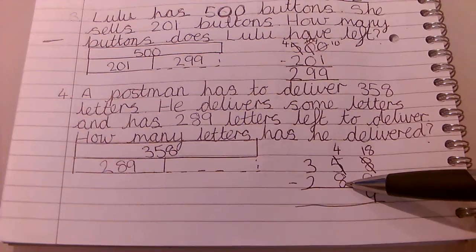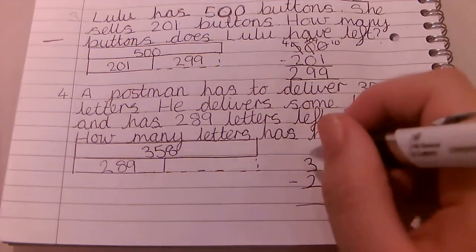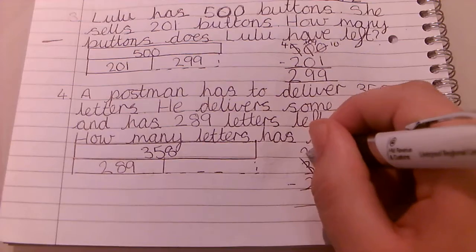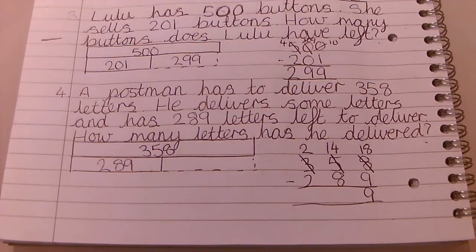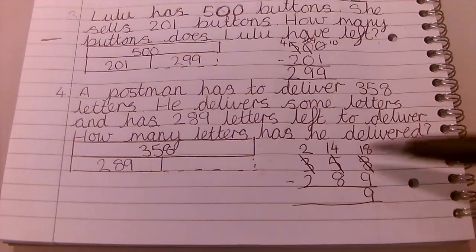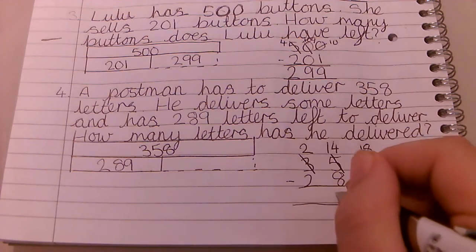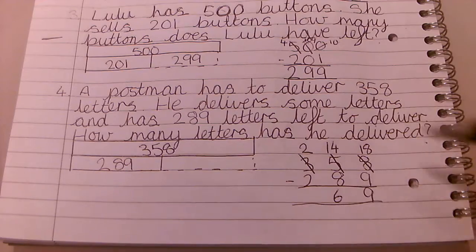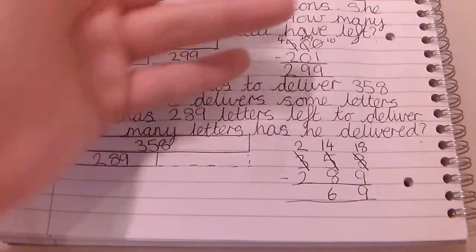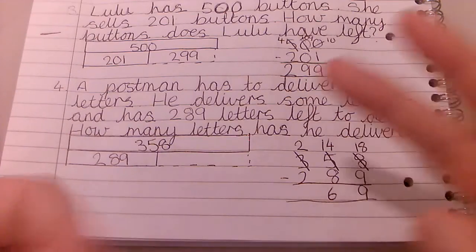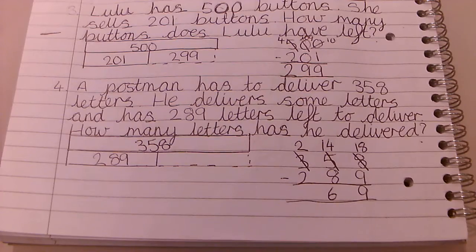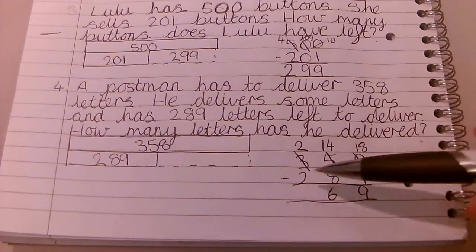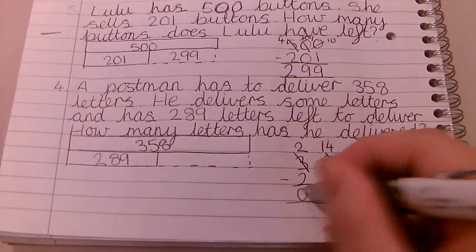4 take away 8, we can't do that yet, so we're going to have to regroup from the hundreds, and our 4 becomes 14. 14 take away 8 is 6. One way you can do that, you can count back 14, 13, 12, 11, 10, 9, 8, 7, 6. Or you can add on as well. So how many do I have to add to 8 to make 14? It's up to you. And then 2 take away 2 is going to leave us with 0.